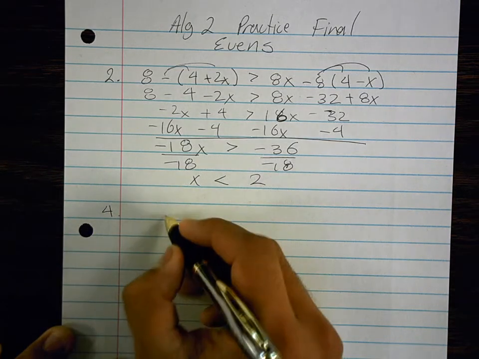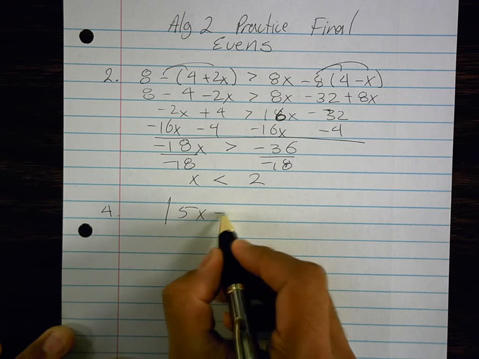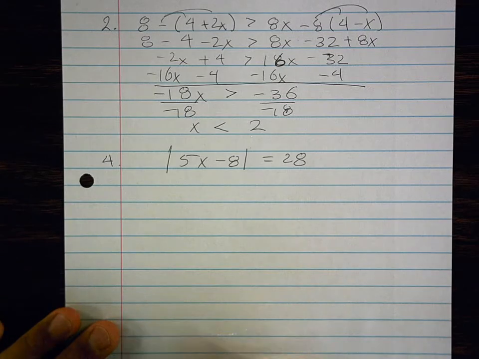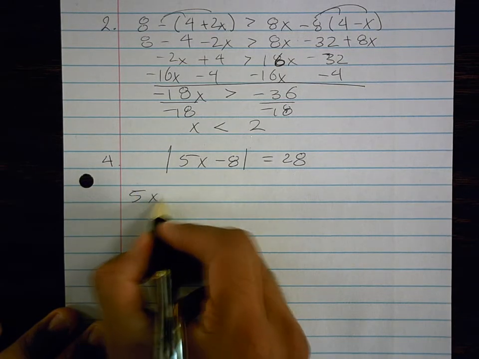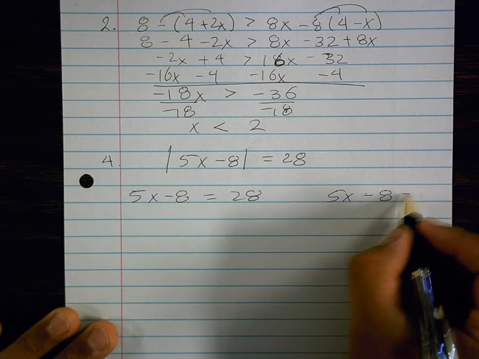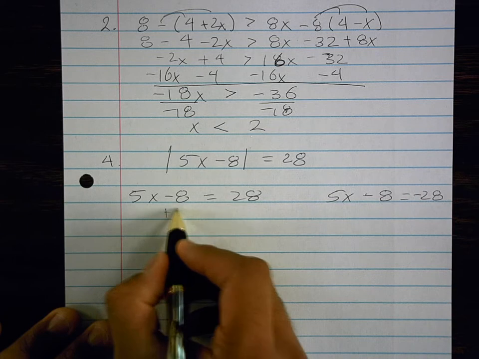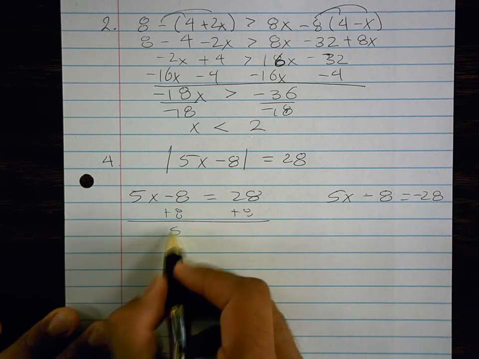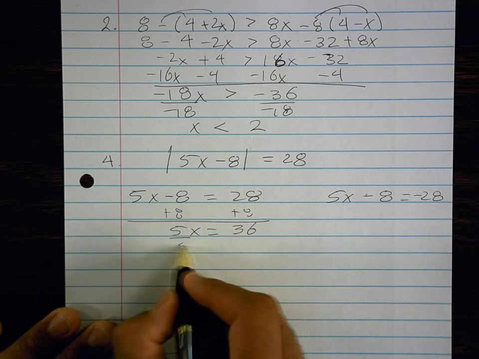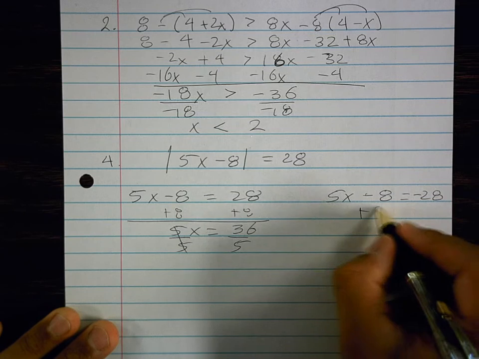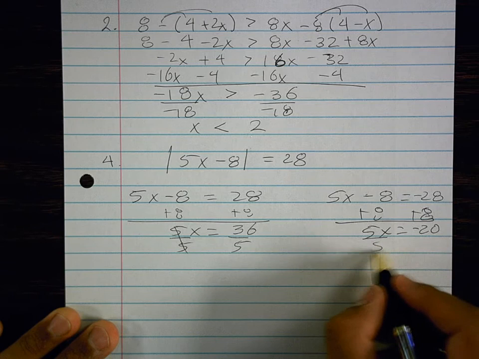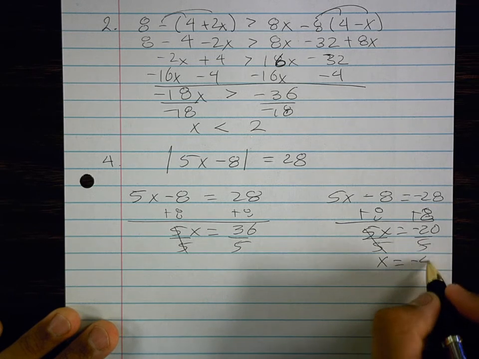Number 4, the absolute value of 5x minus 8 equals 28. Remember, when it comes to absolute value, you have to split it up. One's positive, one's negative. Add 8 to both sides. 5x is equal to 36, divided by 5. And over here, add 8 to both sides. 5x equals negative 20, divided by 5, and x equals negative 4.